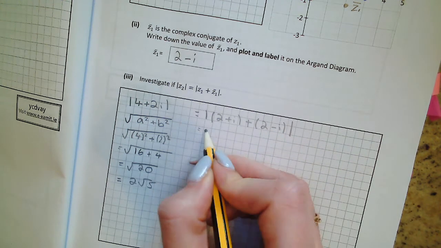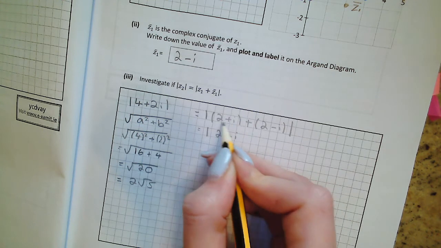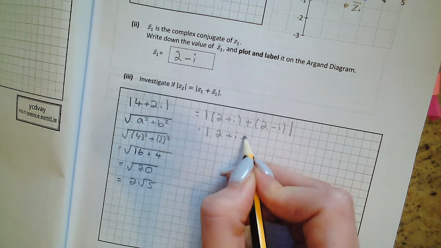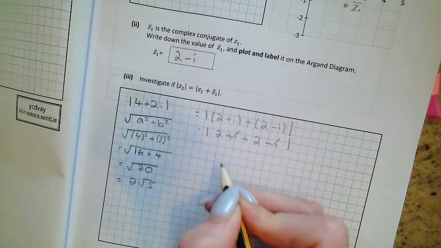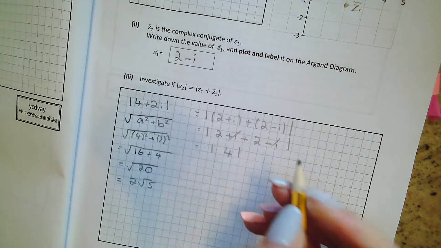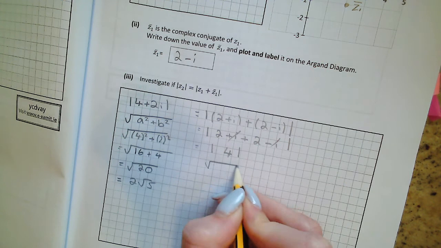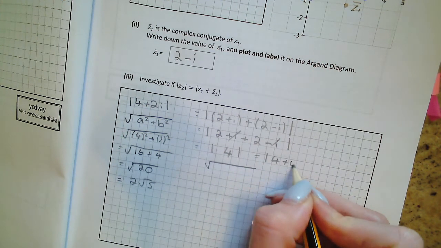So if I do that, we have 2 plus i, let's get rid of the brackets there, nothing is happening, plus 2 minus i. The i's cancel and I am left with the modulus of 4. So that could be written as 4 plus 0i.